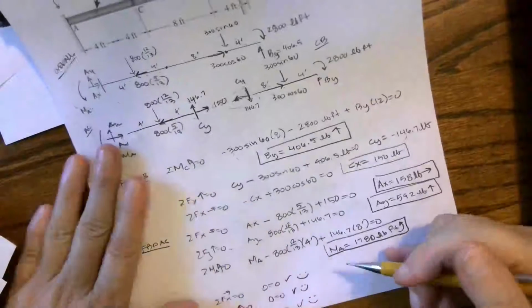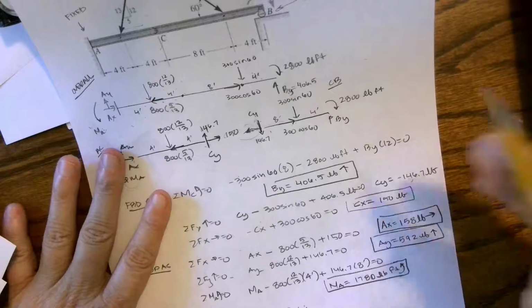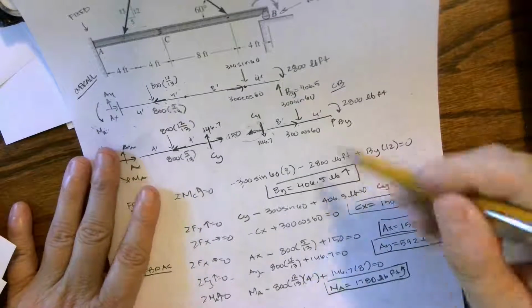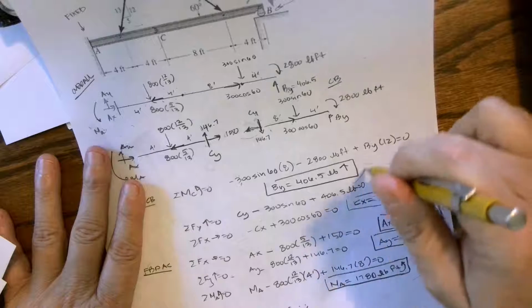So I can say with pretty good conscience and 100% accuracy that I indeed found the correct reactions at A and B.